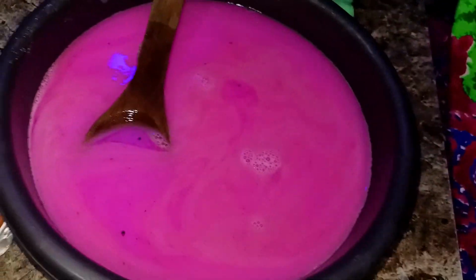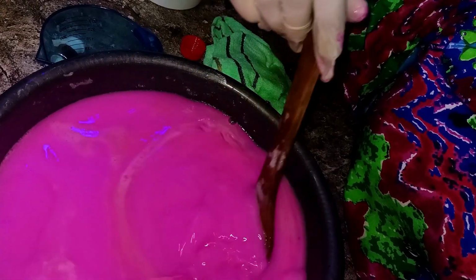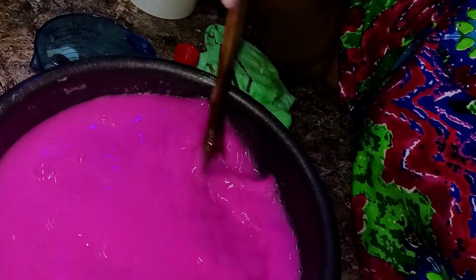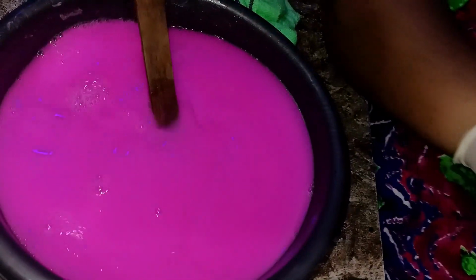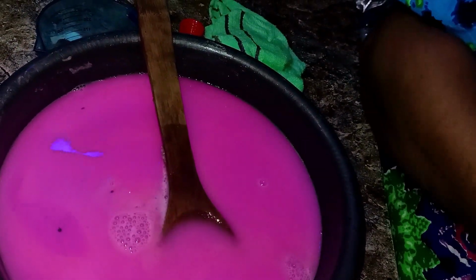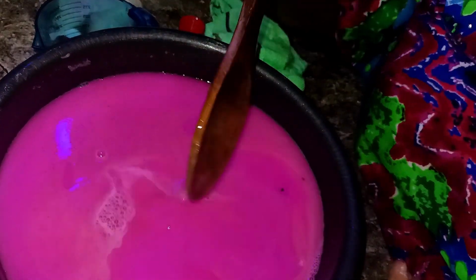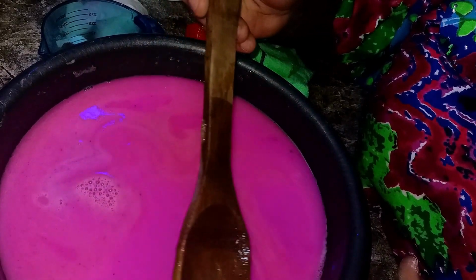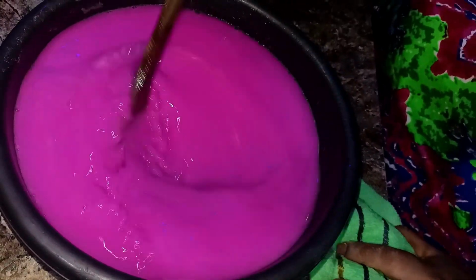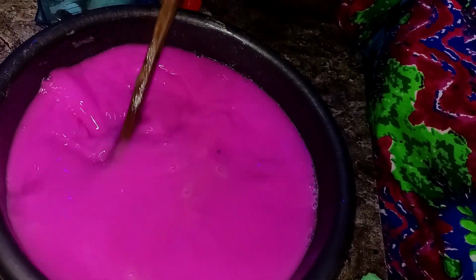So this is the pink. The pink is pinking, guys. You can see it. This is it. I'm still turning it. Now our air freshener is ready. Okay, so the air freshener is ready. I'll be pouring it into a container that I'll be using to spray in my house to make it smell nice.